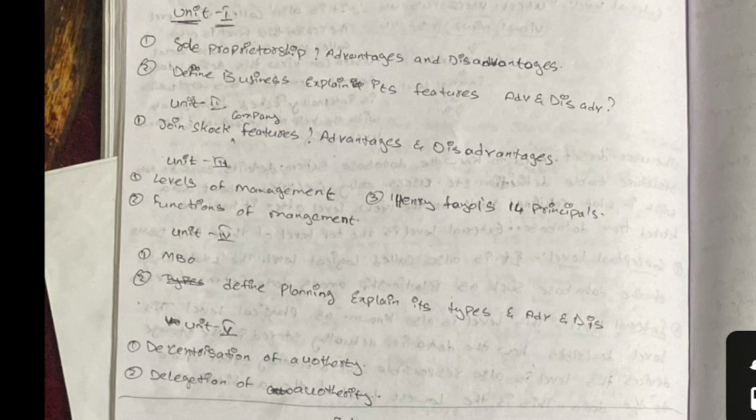And from the third unit I have given levels of management, functions of management, Henri Fayol's 14 principles. Out of these, one question will definitely be important, it will come compulsorily. And from unit number 4 I have given MBO, that is management by objectives, or organizations.